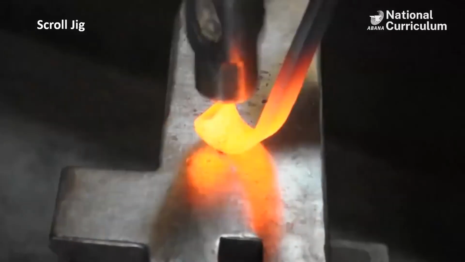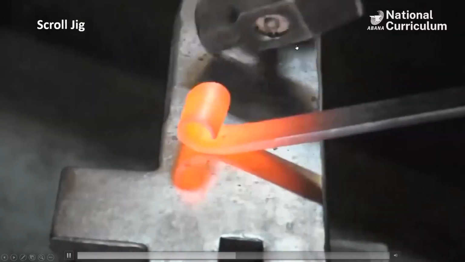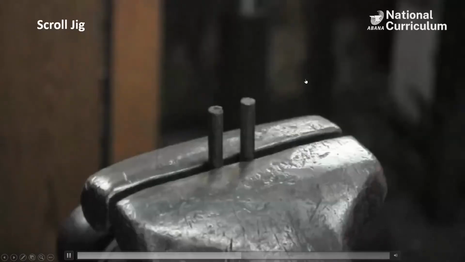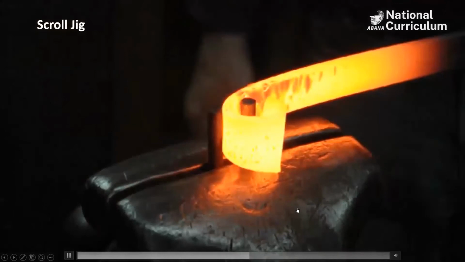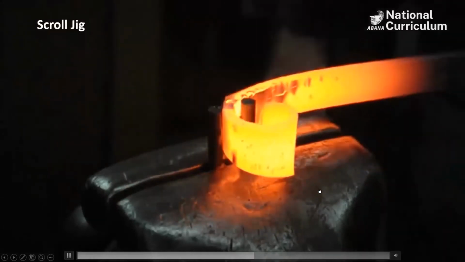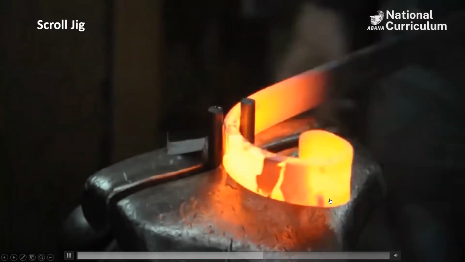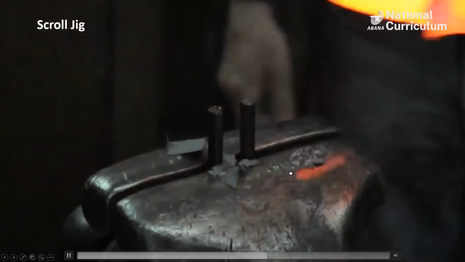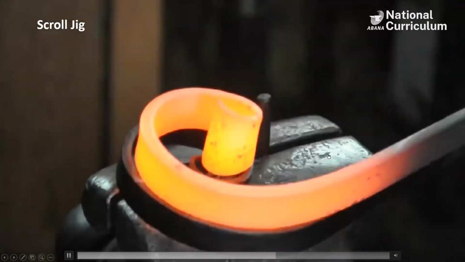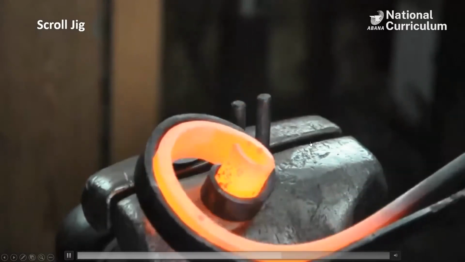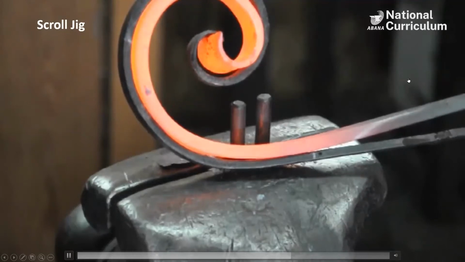So we curl it in a little more, a little more, then go with the bending fork, and just roughly give it a shape that is a little too small for what we want at the end. So see if this fits in there. Yeah, it does fit in there. That's all we need. The fit is very loose, but this is all we need.